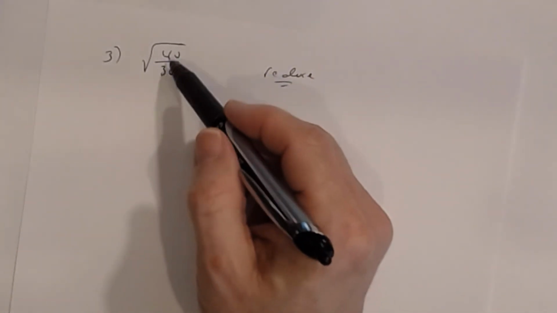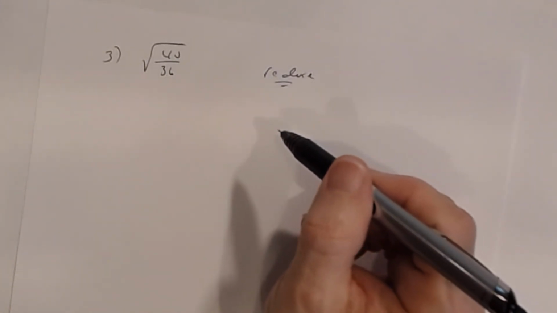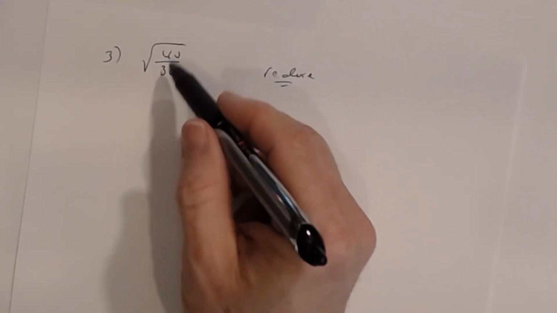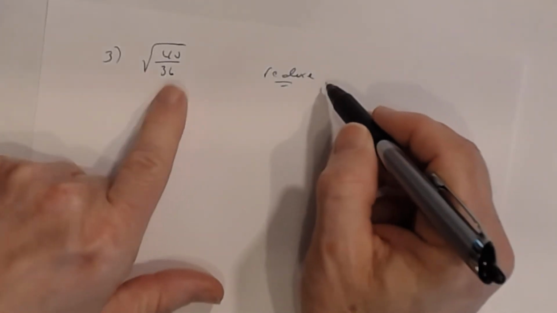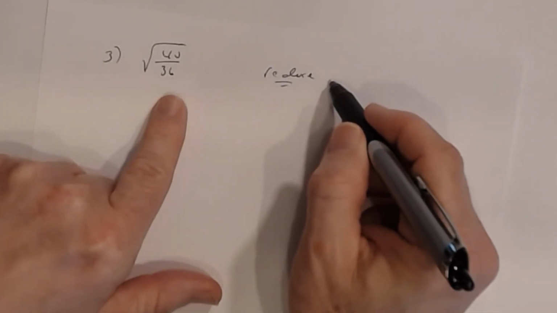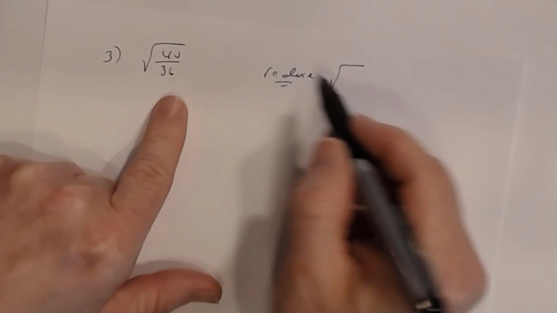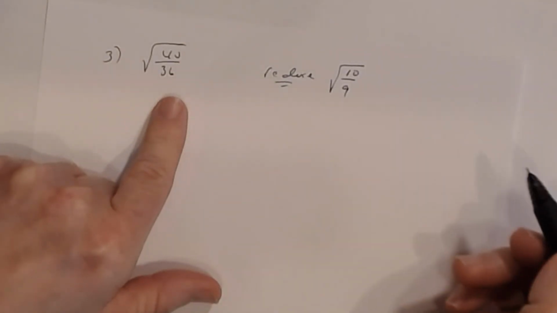So, for example, if you reduce, they're both divisible by, in this case, 4, right? Actually, you can reduce. Reducing may make it easy. I'll do it both ways. So let's reduce. They're both divisible by 4. So it'll be the square root of 40 divided by 4 is 10. 36 divided by 4 is 9, right?